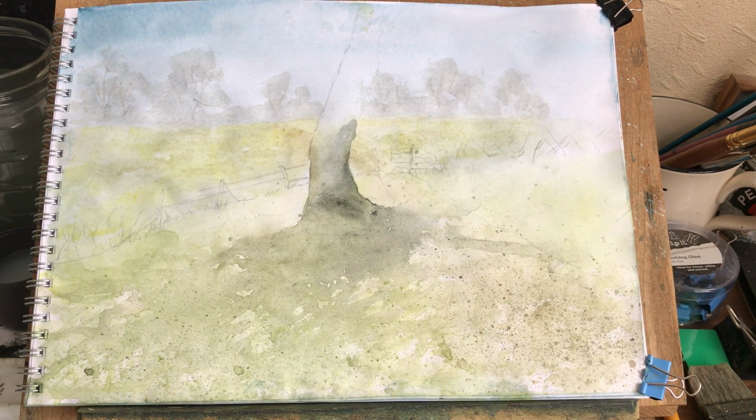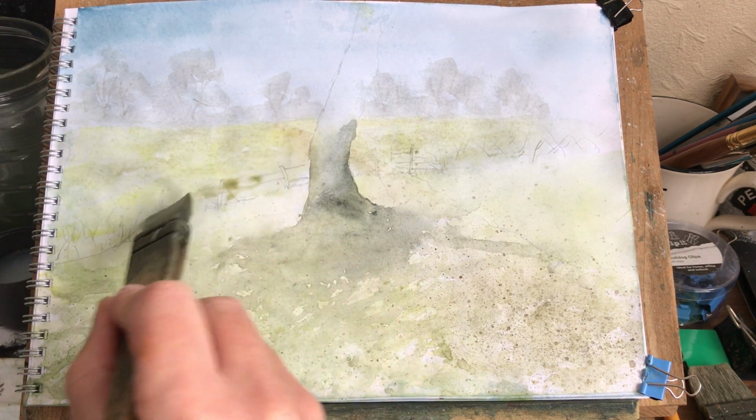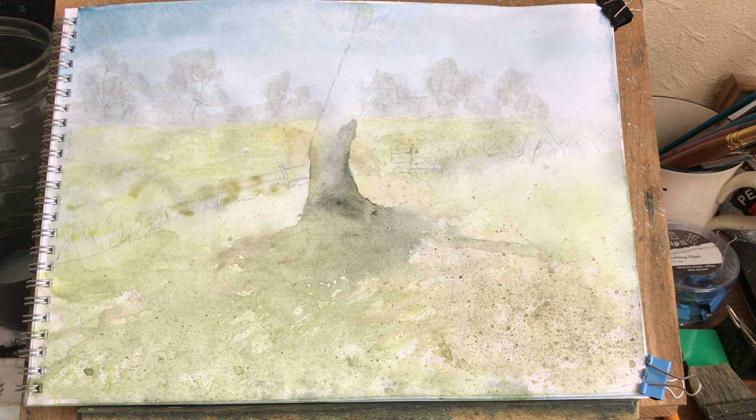Job's a good one. I'm just going to pop in a little bit more just in there. That's that darker green again. This is far back, you see. So I'm not going to soften that. I like that as it is. Right, so that's that. I think I might dry that now. Let's get it dry.